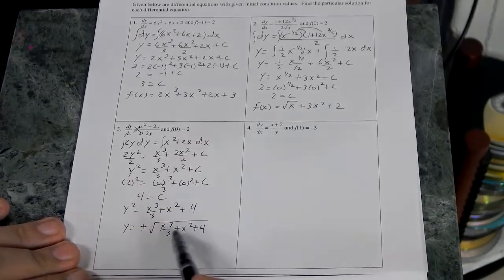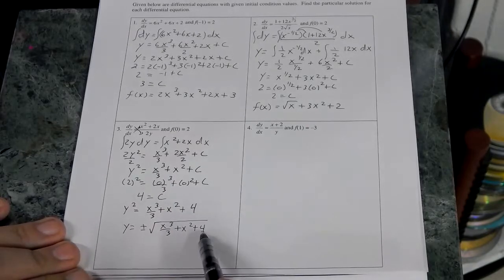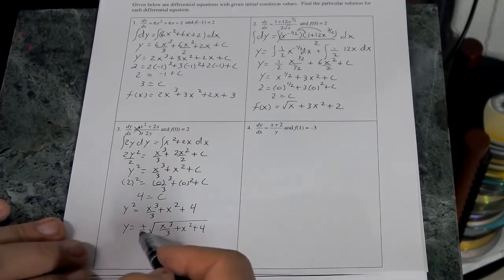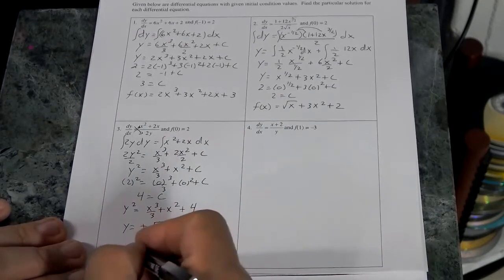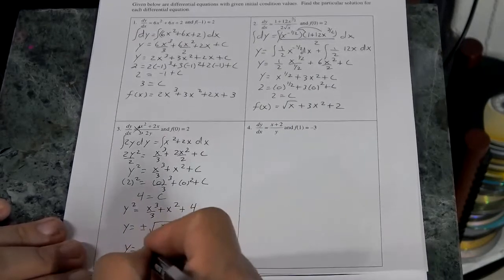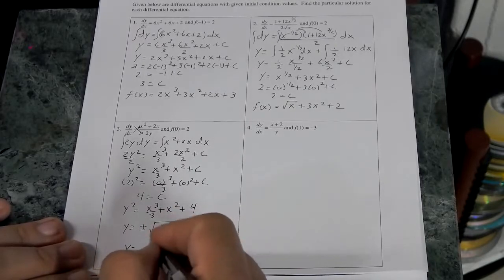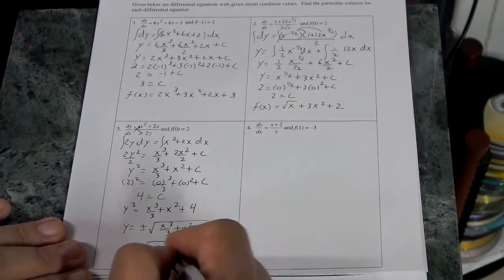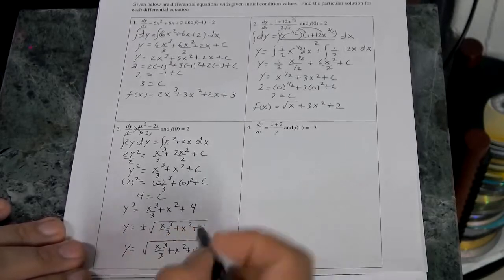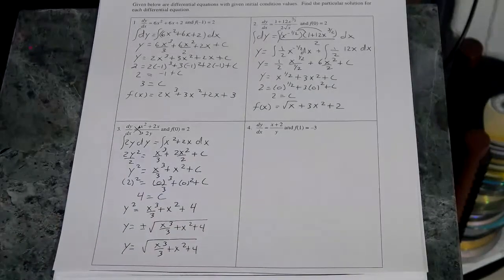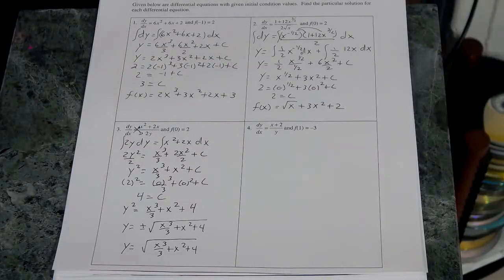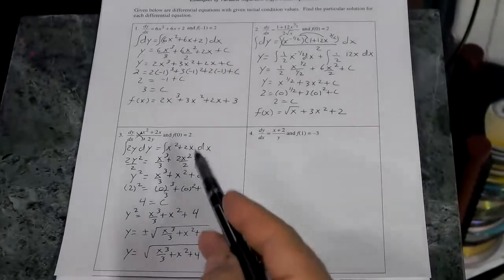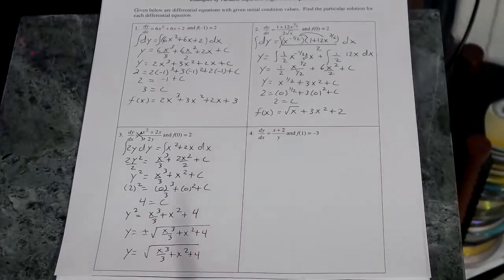So if I plug in x to be 0, I get the square root of 4 here, but I need the answer to be positive 2. So I can't take this negative, so the only solution to this is the positive root of x cubed over 3 plus x squared plus 4. No negative, just the positive root. Again, that depends on whatever this initial condition right here is given to us.